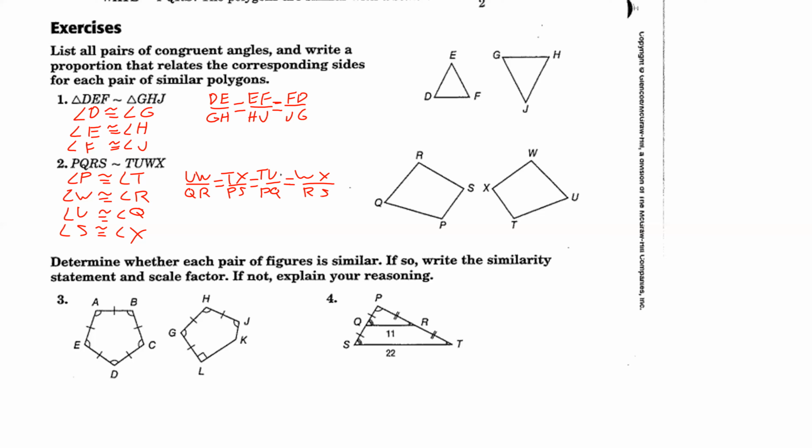All right. Down to number 3. Do you think those 2 figures are similar? So are those figures similar? Why or why not? No. All right, why not? They're not the same. They're not the same shape. All right. What about them that's labeled makes them not the same shape?